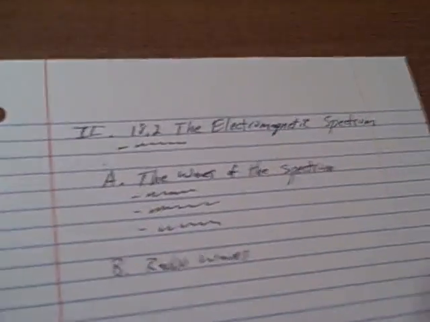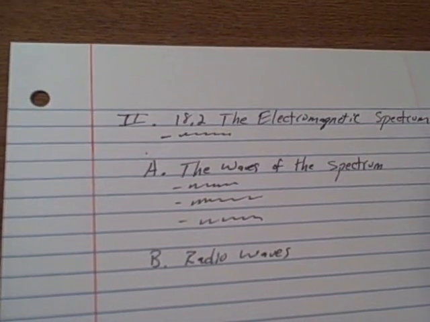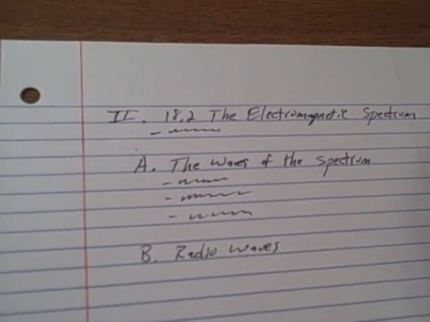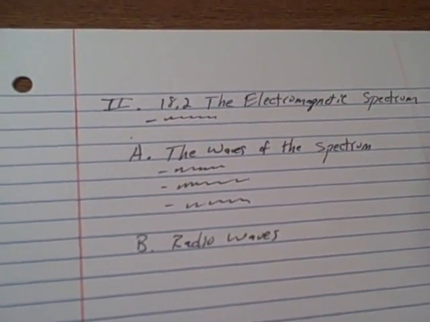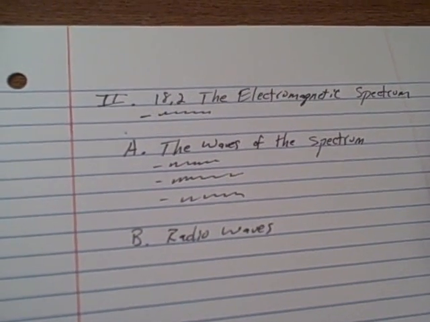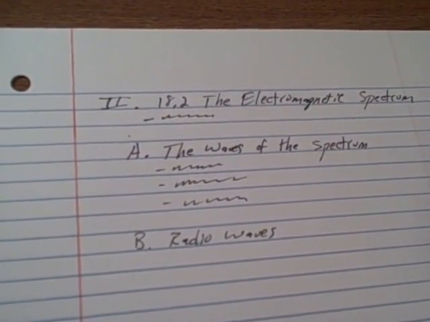Again, these outlines are to help you do better, to help you study for the test. Make sure that you're reading the book, and I hope that you don't hate them too much. They really can help you if you will let them.